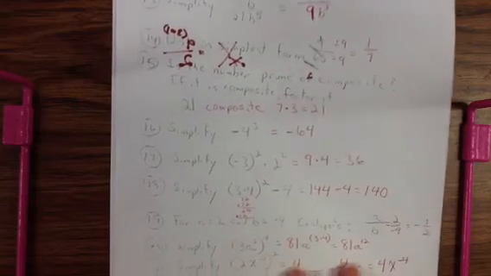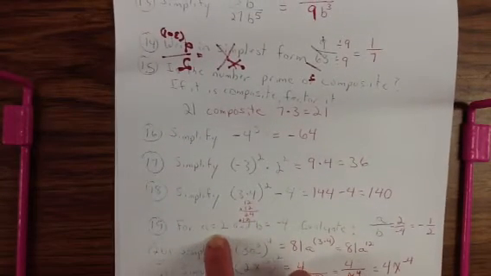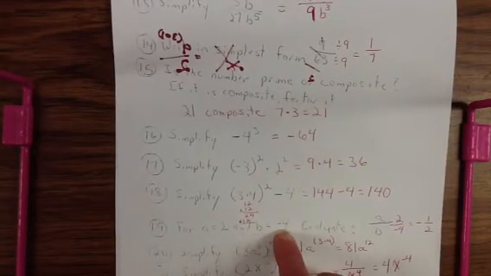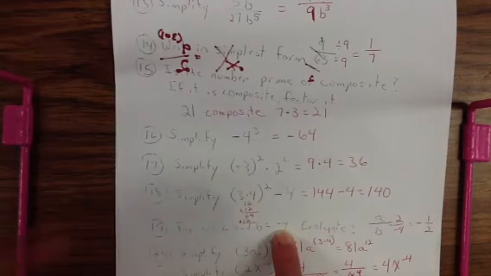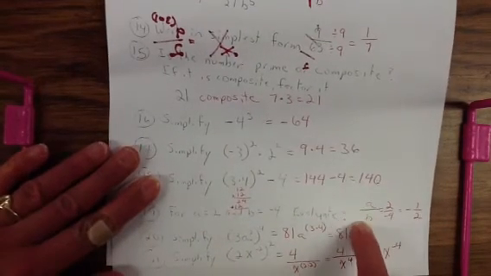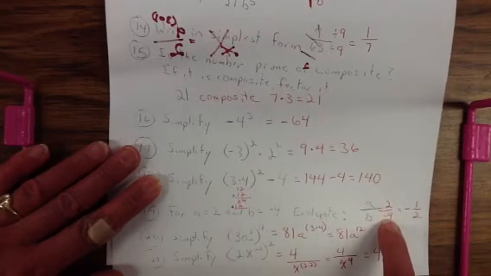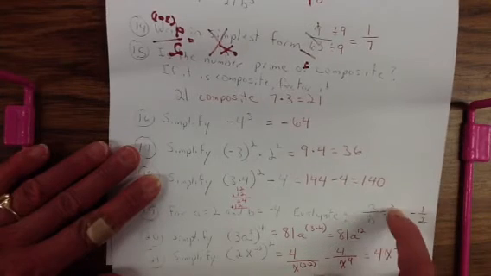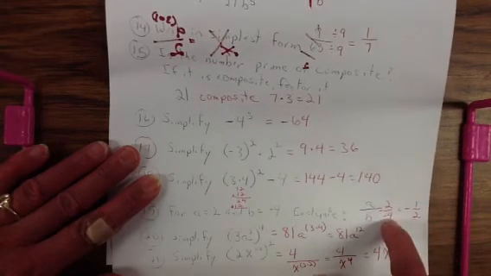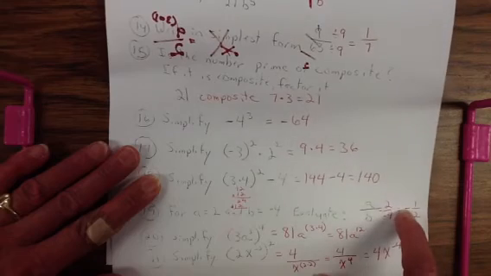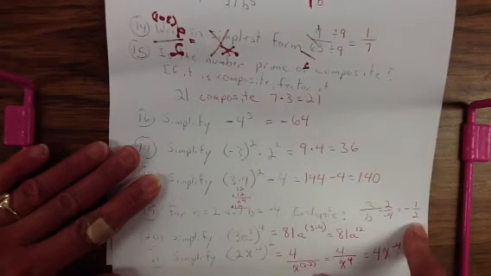Okay, our next one. A is equal to 2, B is equal to negative 4. So we're supposed to evaluate A divided by B. So A is 2, I plugged in my 2. B is negative 4, plugged it in. Okay, and then I reduced it. 2 divided by 2 is 1, 4 divided by 2 is 2, and I kept my negative. It's negative 1/2.